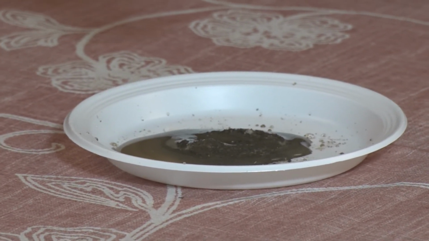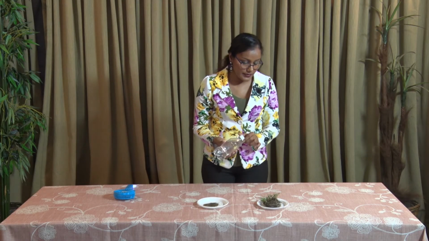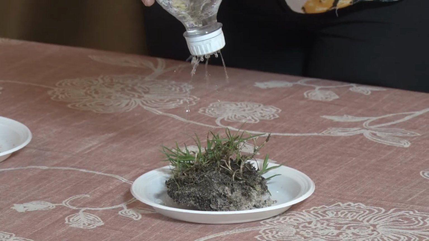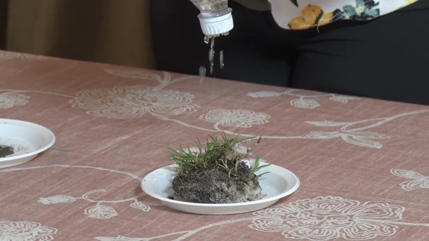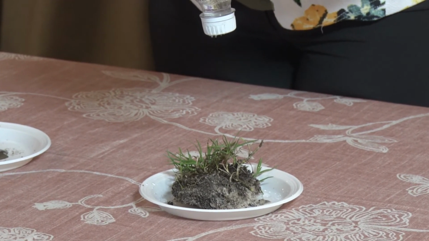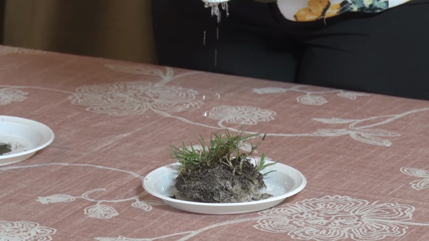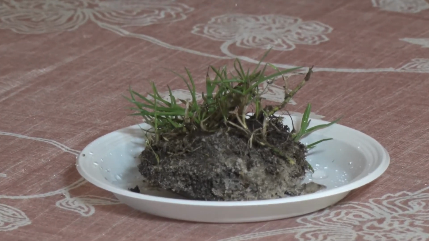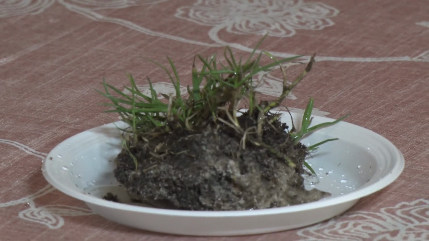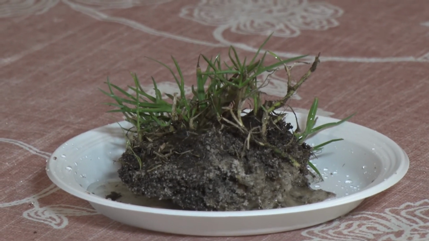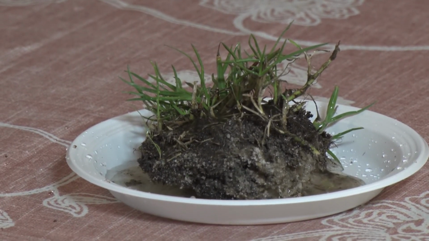Right? Now let's do this same thing to the soil that has plant over it. I'm going to do the same here. If you notice here, as the water is falling, the soil is not being washed away. There's no hole being formed at the top of the soil here because the plant is holding the soil together. Right?